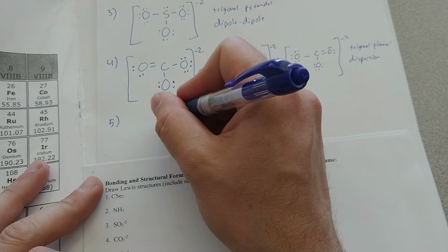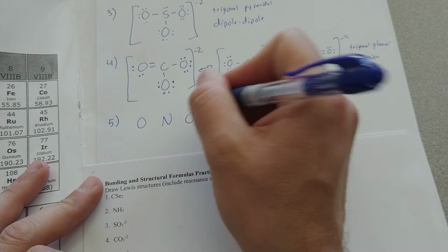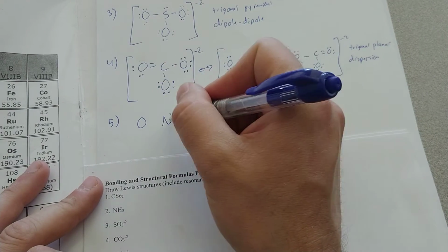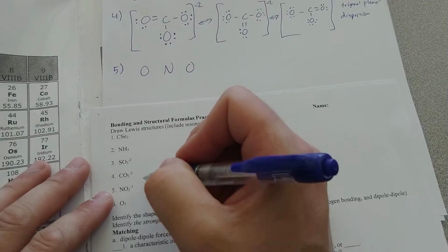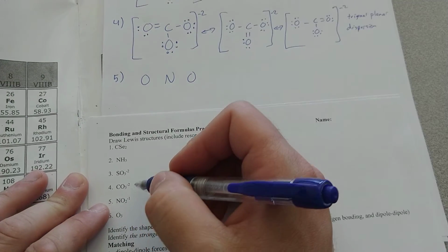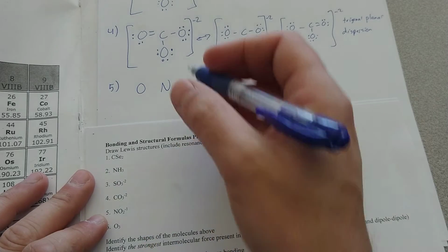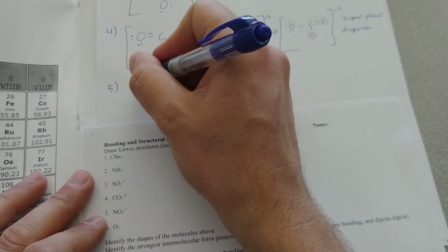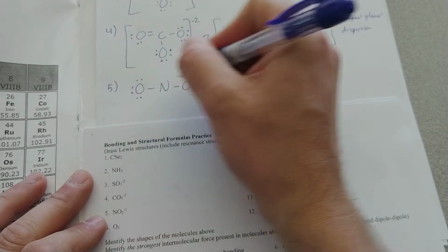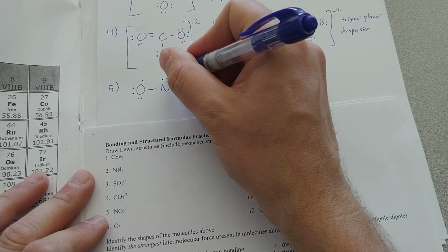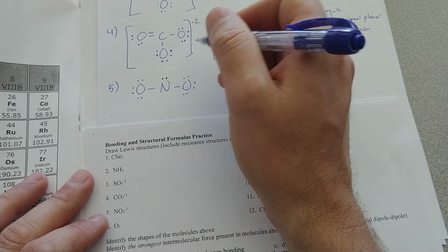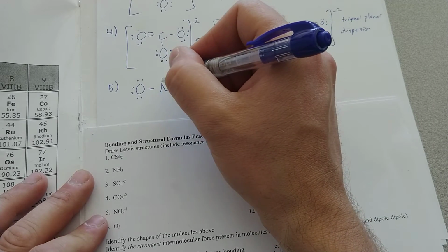Number 5. The nitrite ion. Nitrogen, oxygen, oxygen. We have 6 plus 5 plus 6, which is 17 electrons, plus 1 more for the -1 charge. So 18 electrons are 9 pairs. 1, 2, 3, 4, 5, 6, 7, 8. And once again, always save the atom in the middle for last, but we put the 9th pair there.